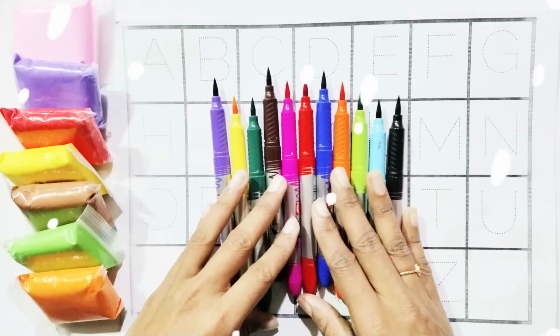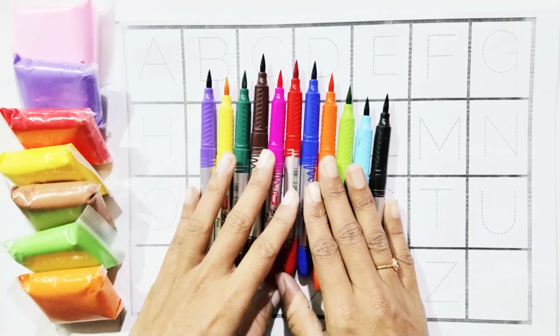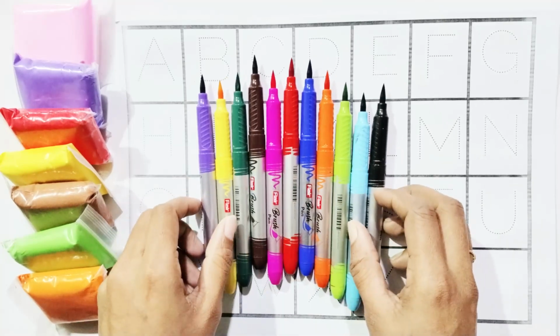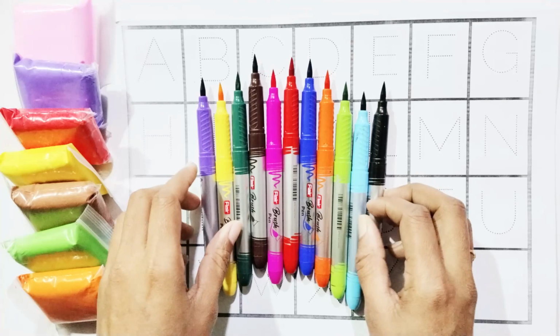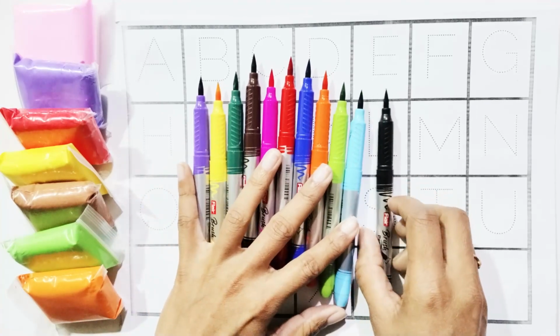Hello kids! Today we will learn colors name, English alphabet and counting numbers. At first we will learn colors name. Say with me, colors name.